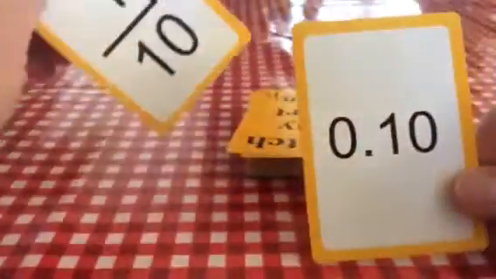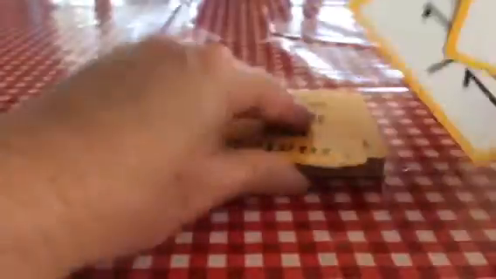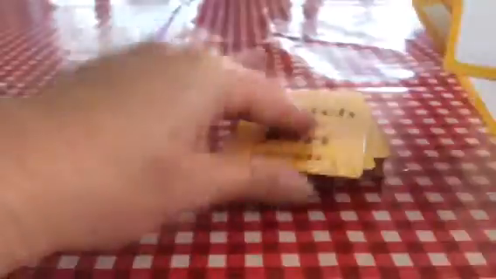This is the Match My Part card game. It's a game where you're going to be matching decimals, fractions, percents, and visual models to try to find matching combinations. And I'll show you how you play.